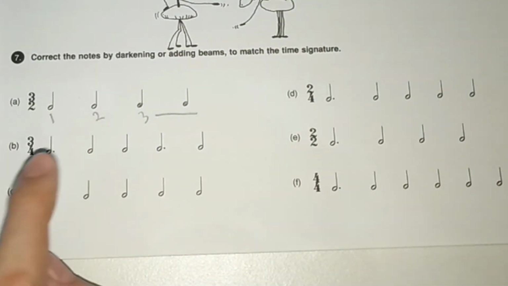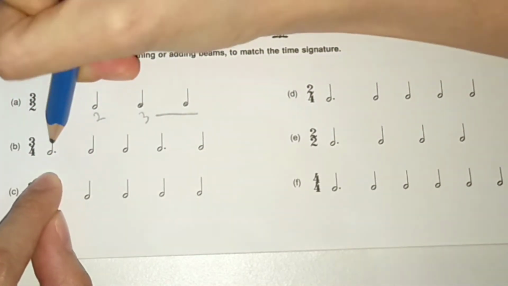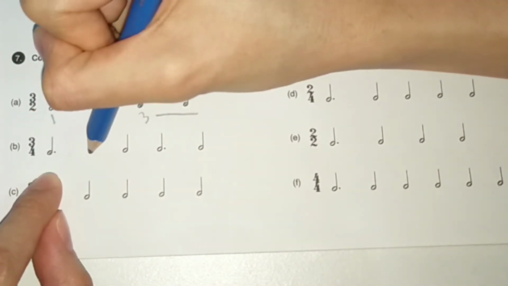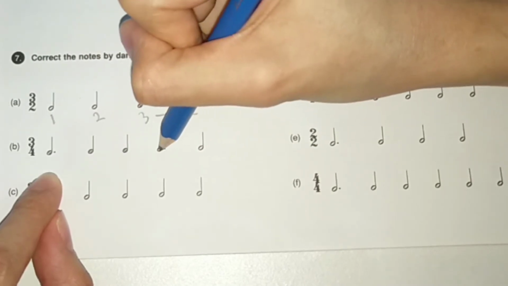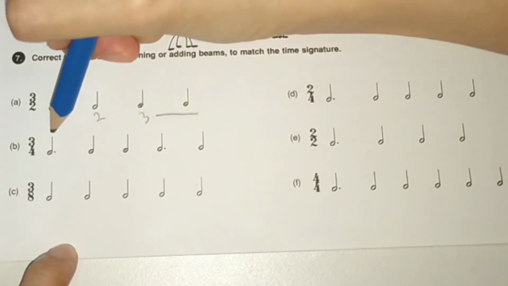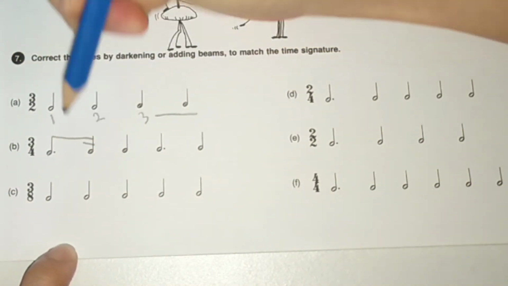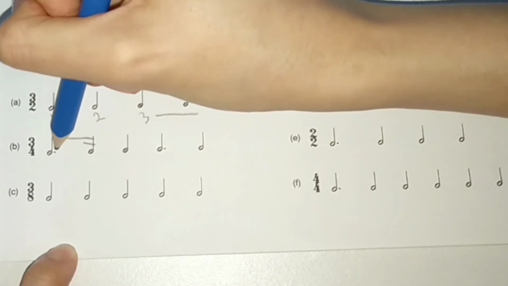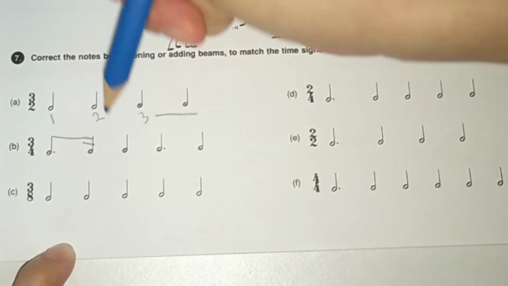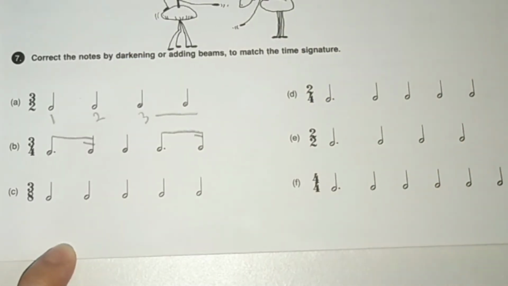Now this one is a little bit more challenging. 3/4, you only need 3 counts, so everything is too big here, so let's color everything. It's still too many, right? So the correct one is, let's make it even smaller. Add the beam like this. So this is half count plus 1/4 plus 1/4 makes 1. This is 1, another one also the same, like this.